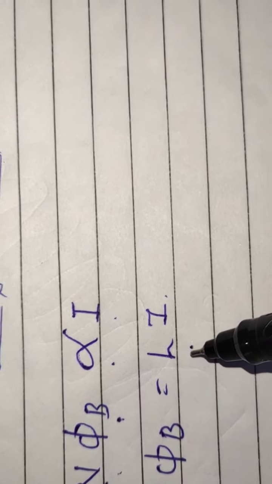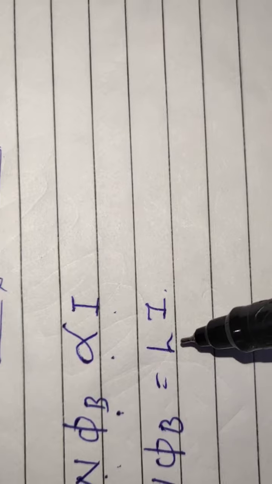L is also called the coefficient of self-induction of a coil.